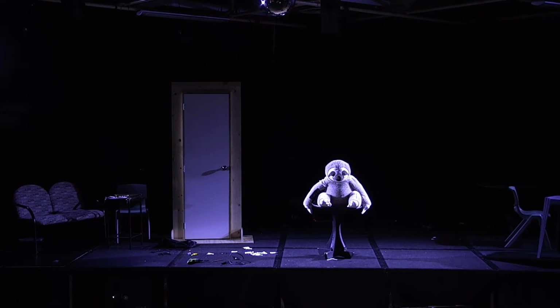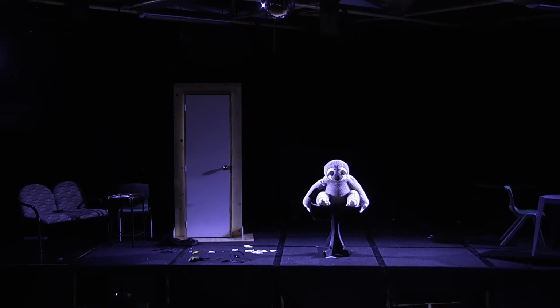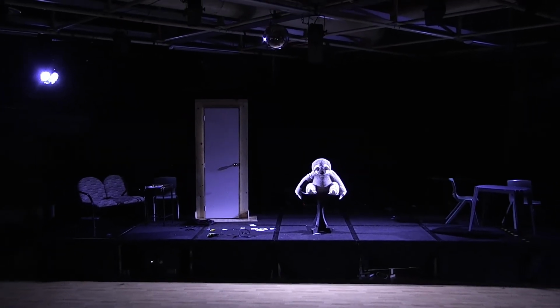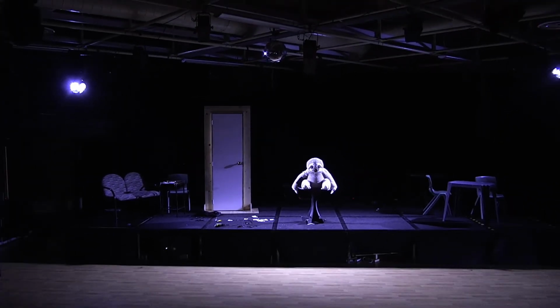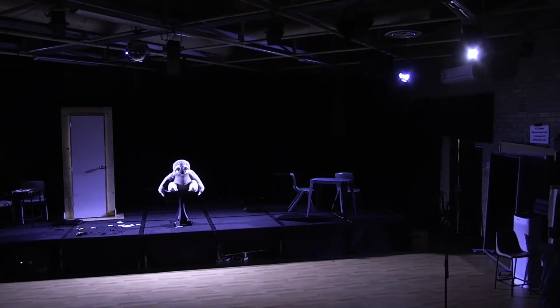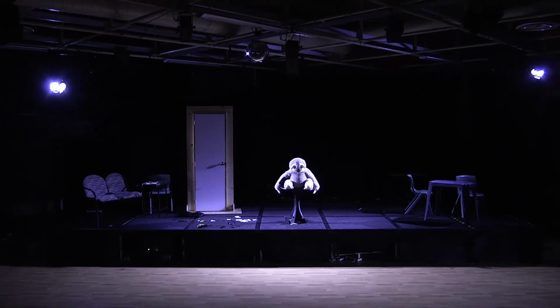Now if I zoom this camera out a little bit, you can start to see, move over a little bit, whoops. There we go. We can start to see those two lights in the top left-hand corner and the top right-hand corner of the stage. These are the side lights. That's what's creating this look.